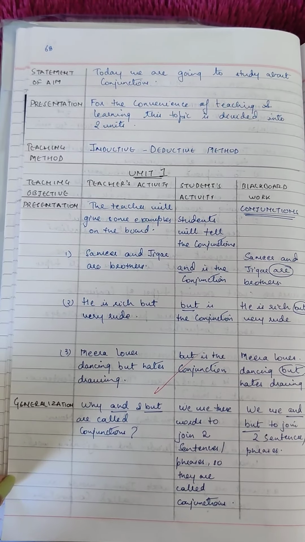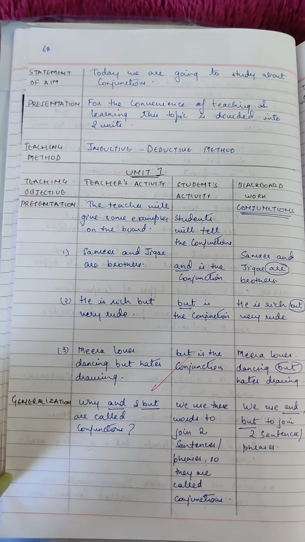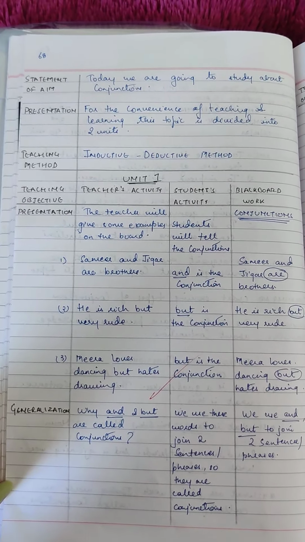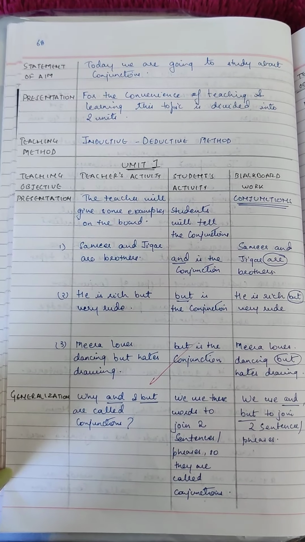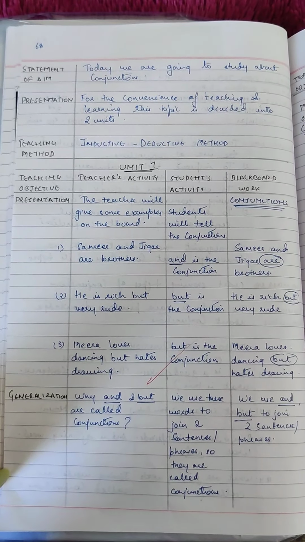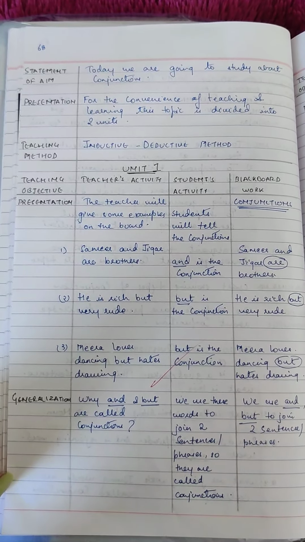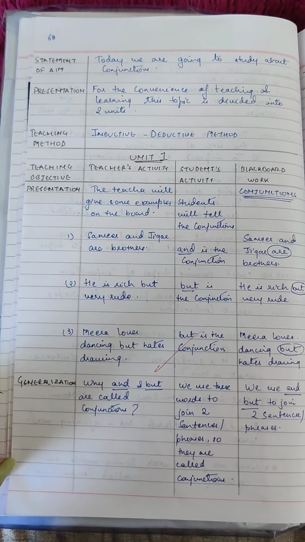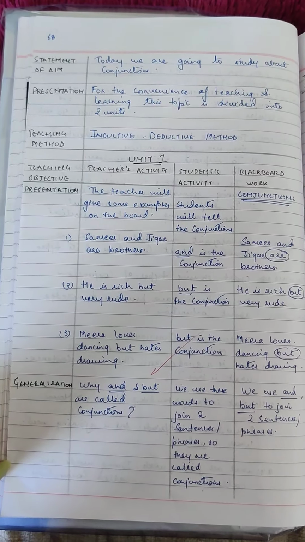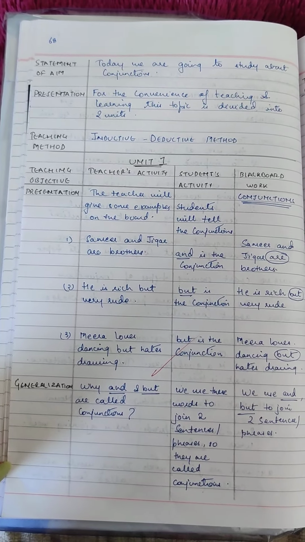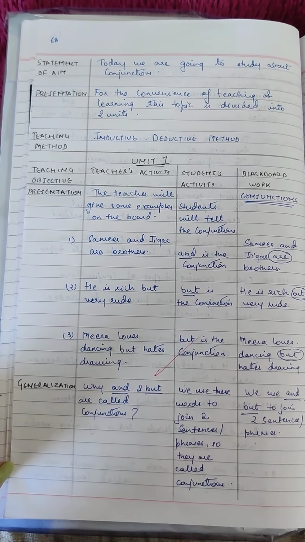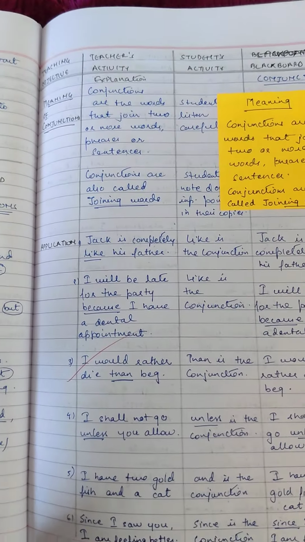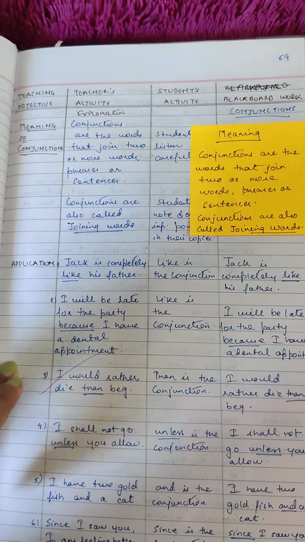The pattern is same. First the presentation part is there, where the teacher gives some examples which are written in teacher's activity. In the blackboard column we write the heading. Student activities, the students will tell the conjunctions in the following sentences. You can write the student response over here. Then generalization is there, where we explain why we have used these conjunctions or what is conjunctions. Then comes the meaning of conjunction, which is the explanation part.